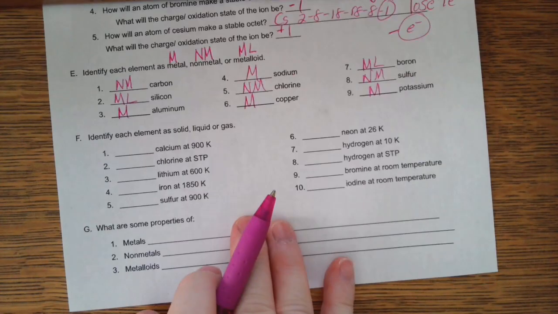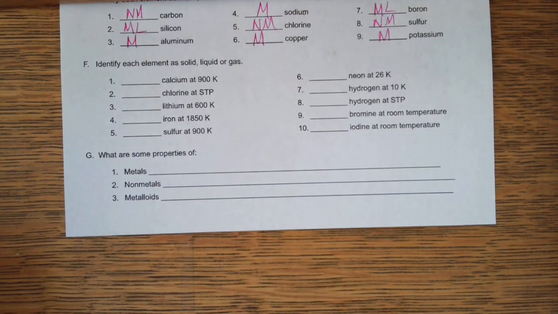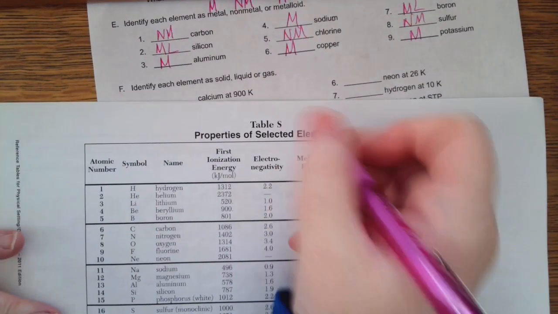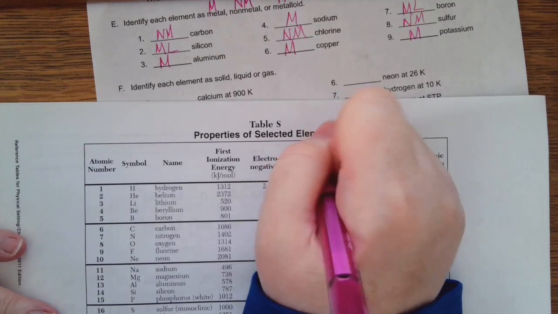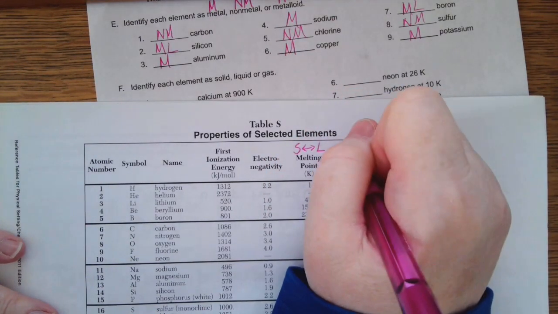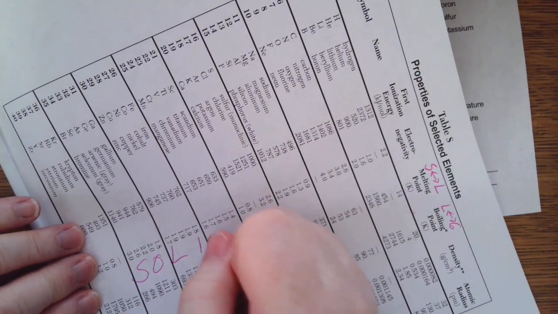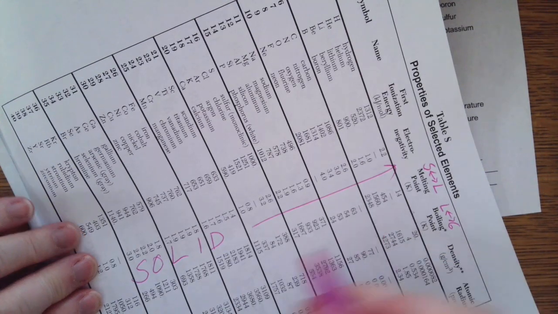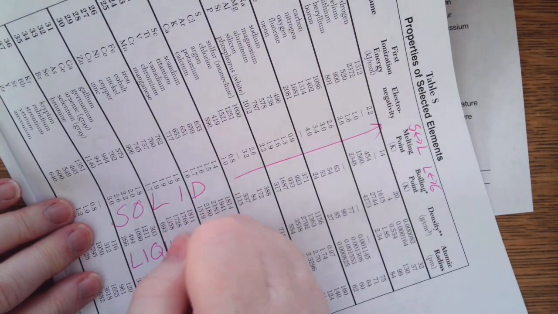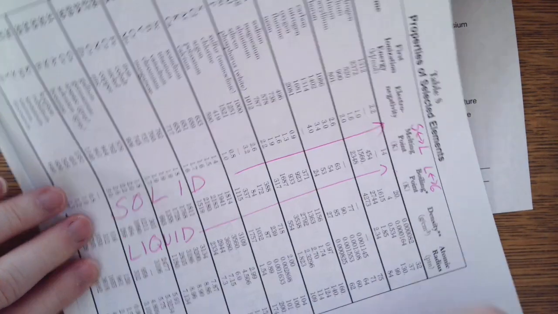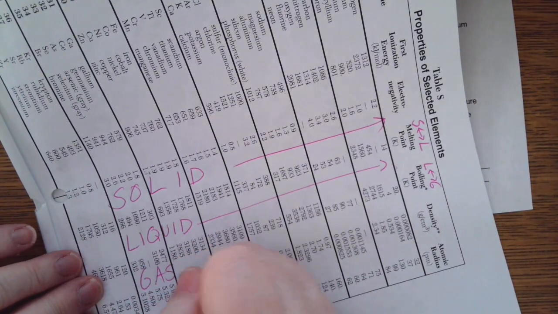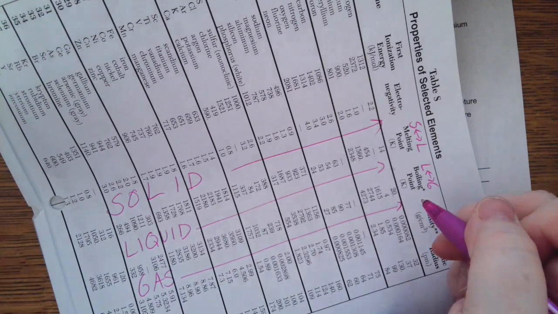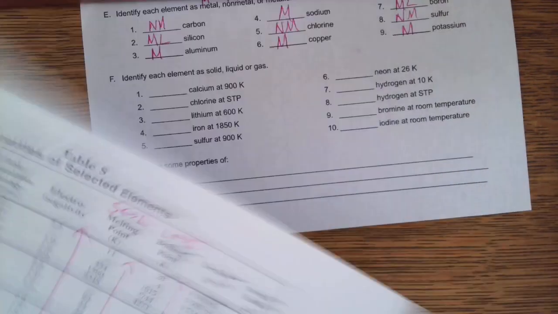Okay, for our next section here, identify each element as solid, liquid, or gas. All right? So what I explained to you in class is melting goes between a solid and liquid. Boiling goes between liquid and gas. So if the temperature is below the melting point, it will be a solid. If it is in between the melting point and boiling point, it will be a liquid. And if the temperature is above the boiling point, it will be a gas.